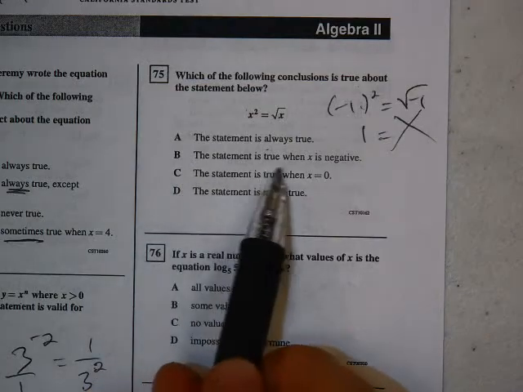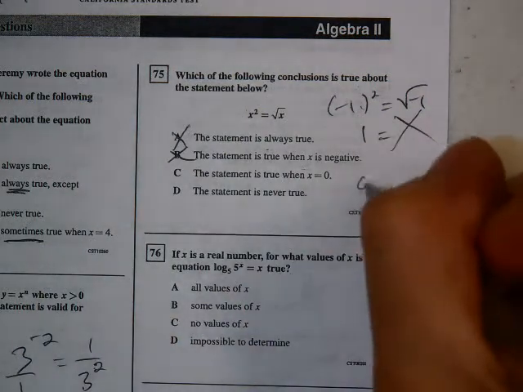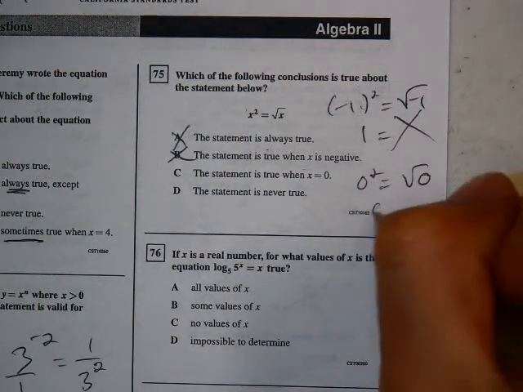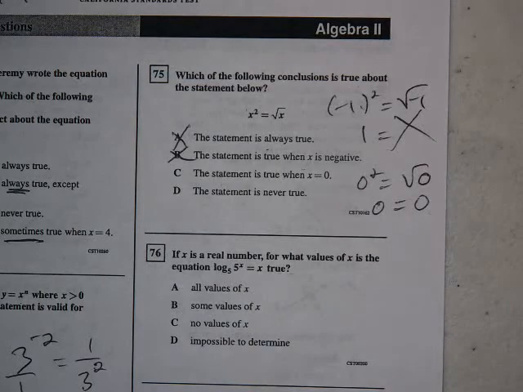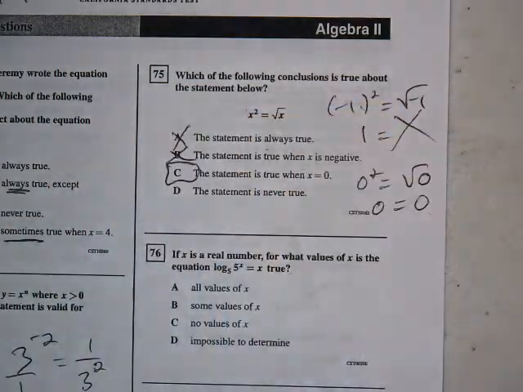The statement is true when x is negative. Well, I just put a negative in there, so that's not right. The statement is true when x equals 0. 0 squared equals the square root of 0. That does work. And then the statement is never true. Well, we just found that worked, which was C.